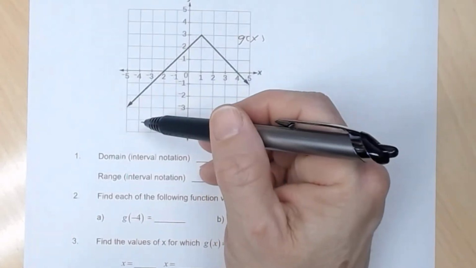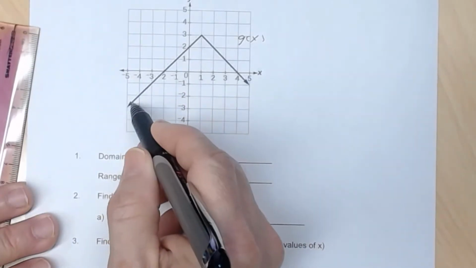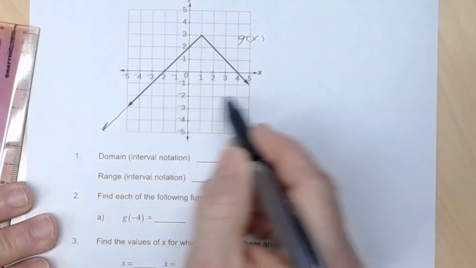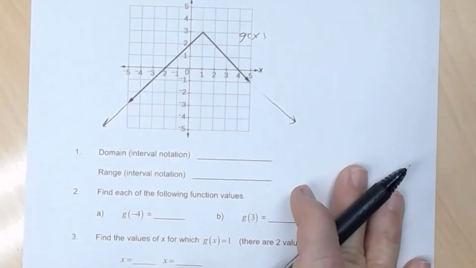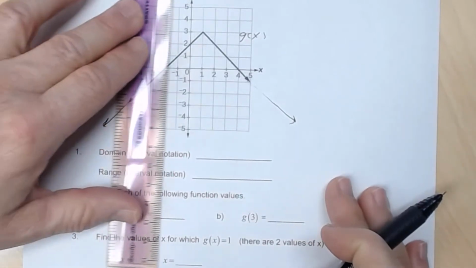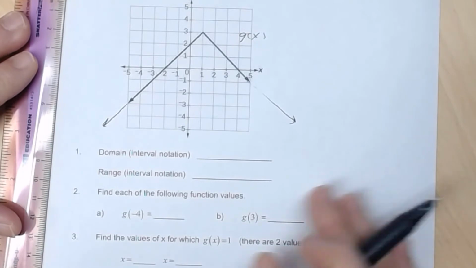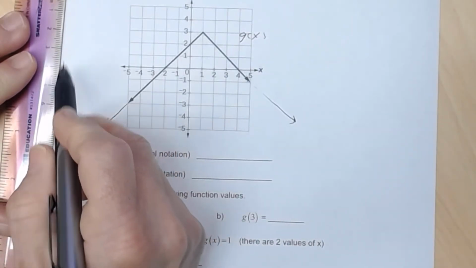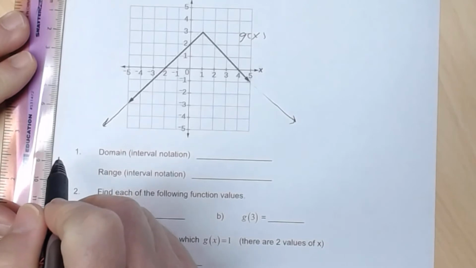But there's some other x values in there. So notice this arrow, there's an arrow here, so it keeps on doing this, and same thing here, it keeps on doing this. And so then you ask yourself, to find the domain, I'm going to go along the x-axis just like this. And the question is, when I go along the x-axis, what is the smallest x value that's going to be associated with a point of the graph?